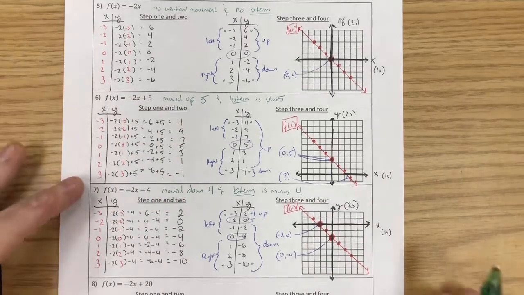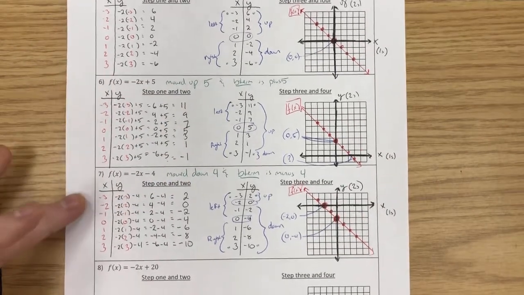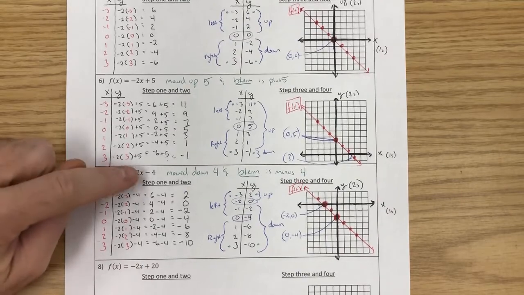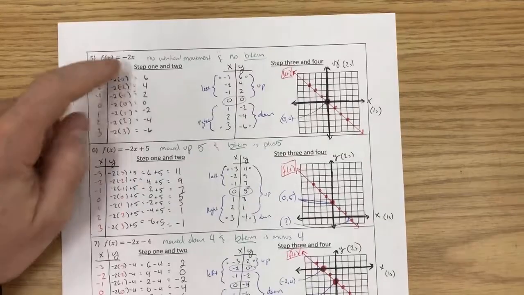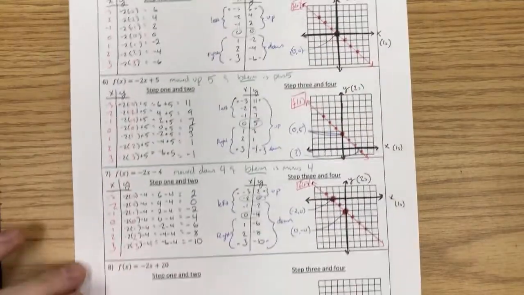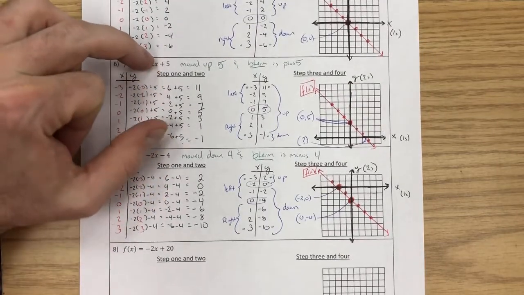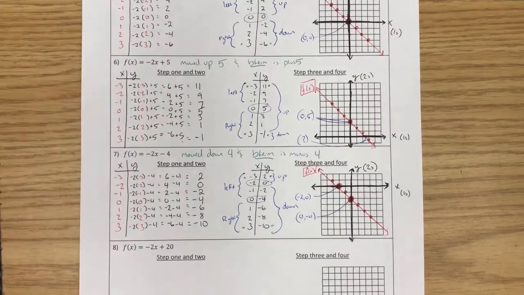Boom. Hope you saw that. So in the future, we're going to know that we can move the graph up and down based off this parent function, based off if the b term is positive or negative. And there we go.